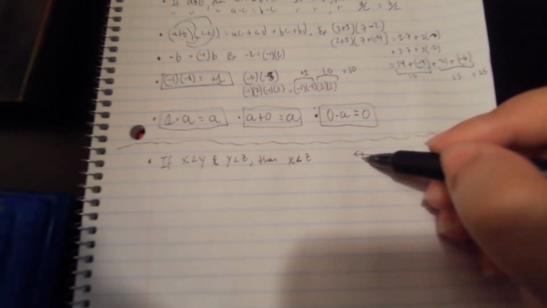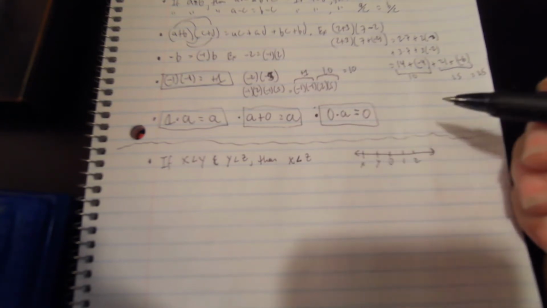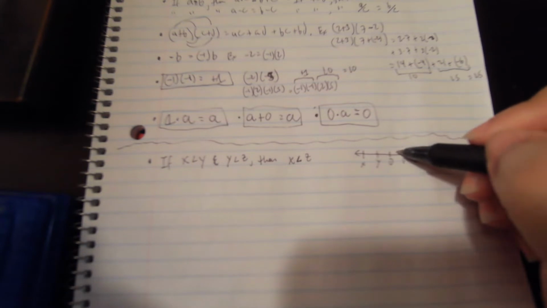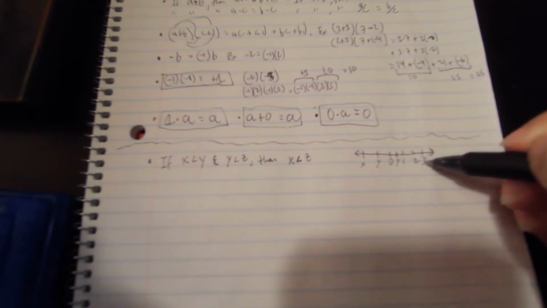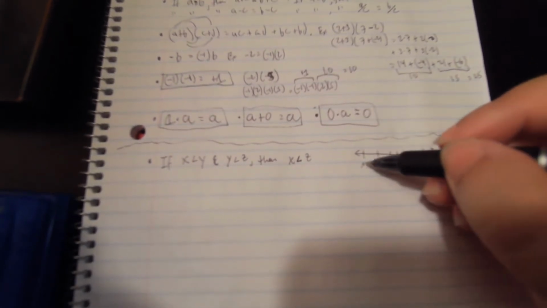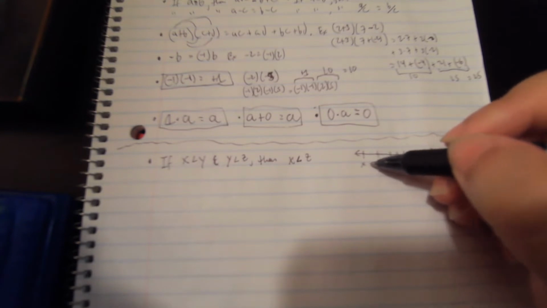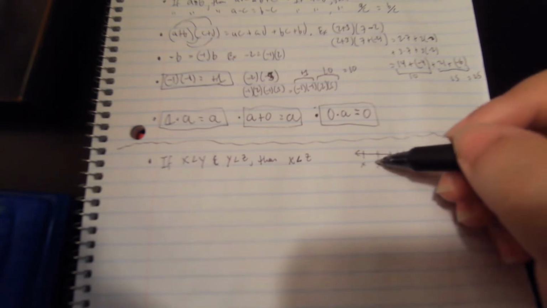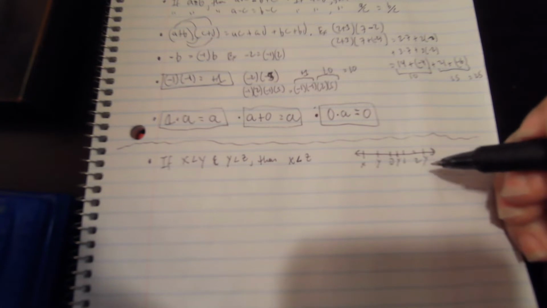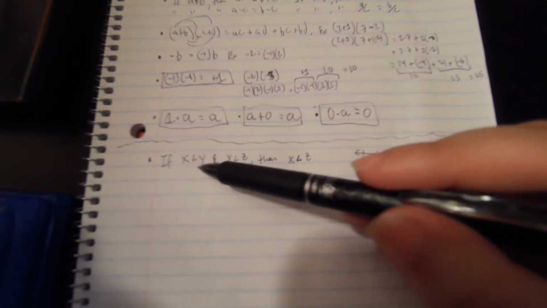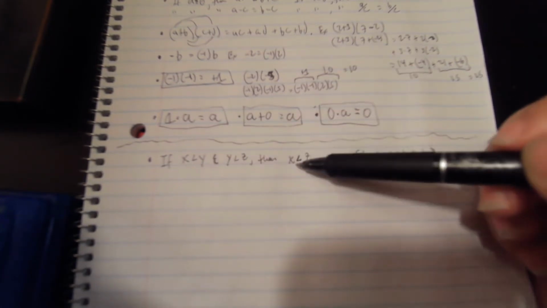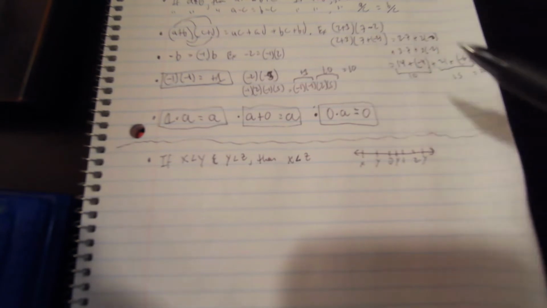Maybe x is here and y is here, or maybe y is right here, or right here. That's what it means for x to be less than y: that x is on the left side of y, or similarly that y is on the right side of x. So if x is less than y and y is less than z, then x is less than z. That's a totally legitimate argument to make in a math class.